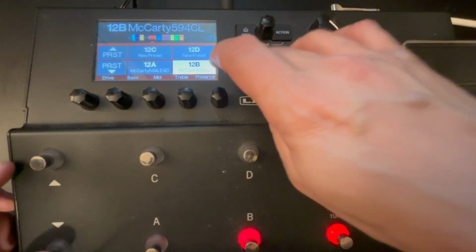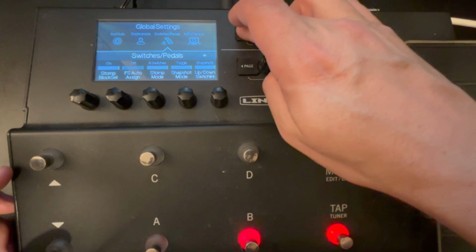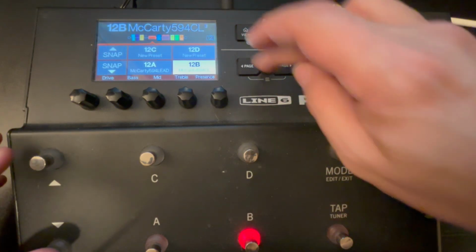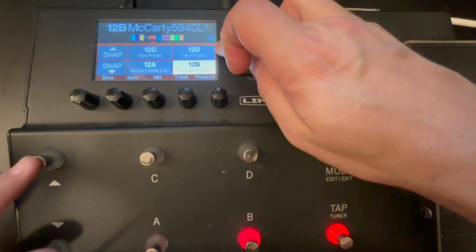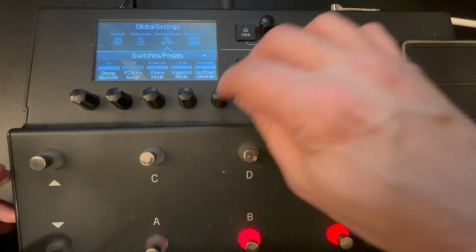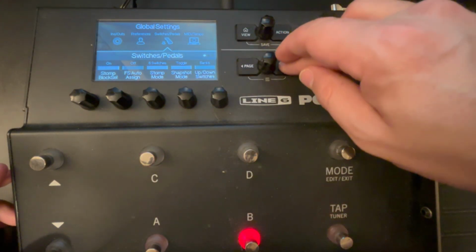So now back to global settings, and let's go to snapshots. I don't have snapshots, but you'll see here, if up and down, it's going to cycle through your snapshots. Okay, so anyways, I'm going to go back and I leave it at banks. That's how I like to have it. All right, next page.